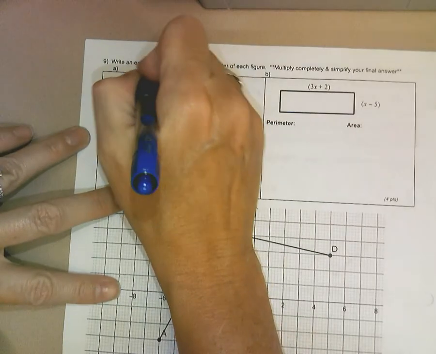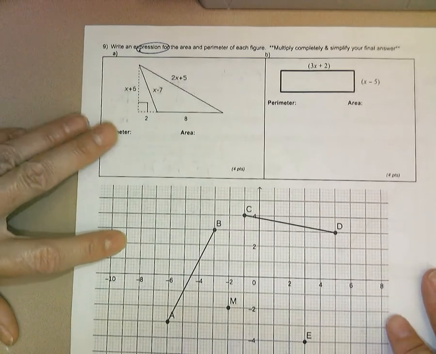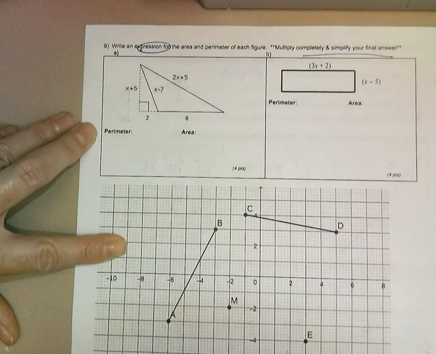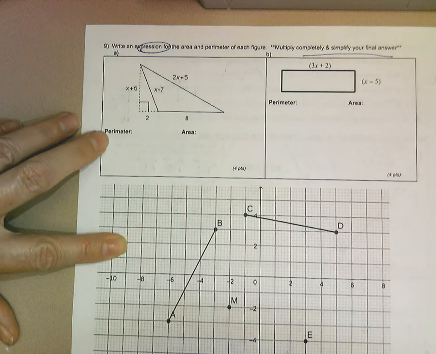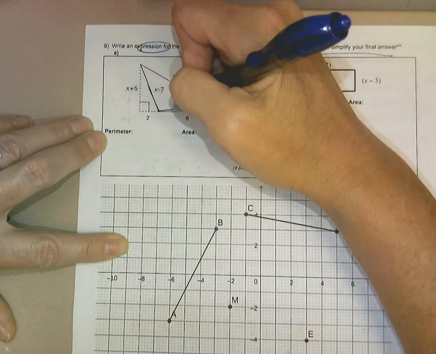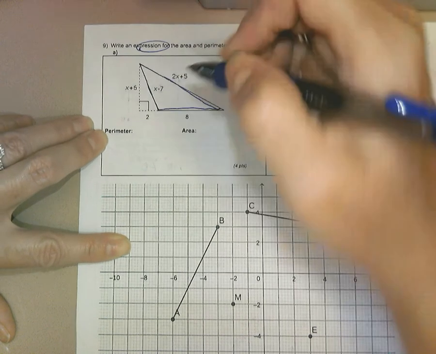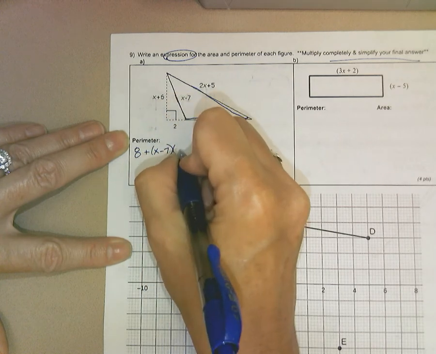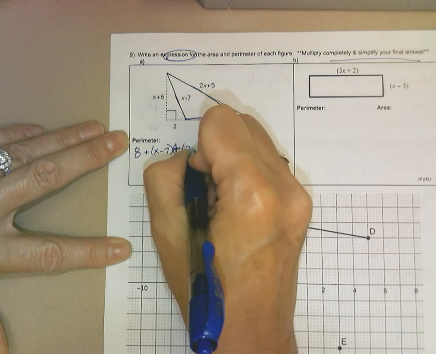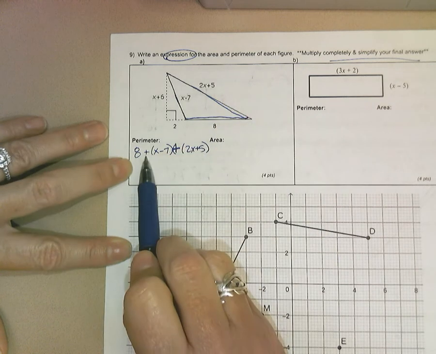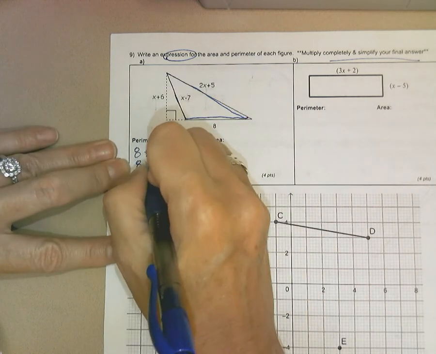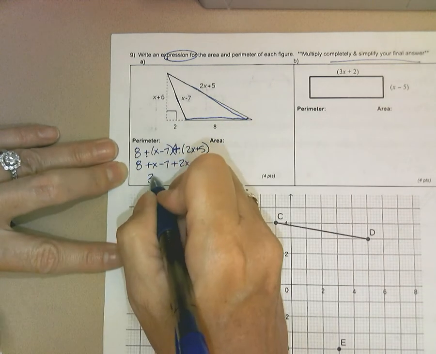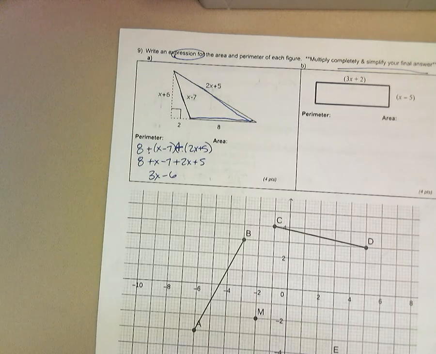Write an expression for the area and perimeter. You're not going to get numbers, okay? Multiply completely and simplify your answer. All right, so the perimeter. The perimeter is the outside measurements, okay? So I have 8, and I have X minus 7, and I have, whoops, sorry, that's a plus, and I have 2X plus 5. All right, distribute these positive ones. I have 8 plus X minus 7 plus 2X plus 5. Combine like terms, I have 3X minus 6.